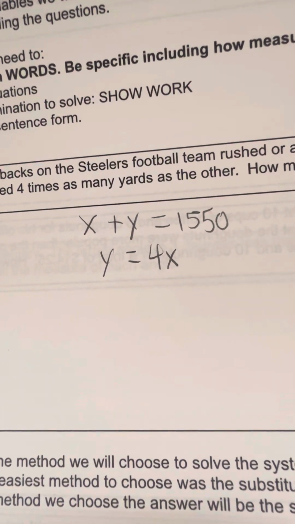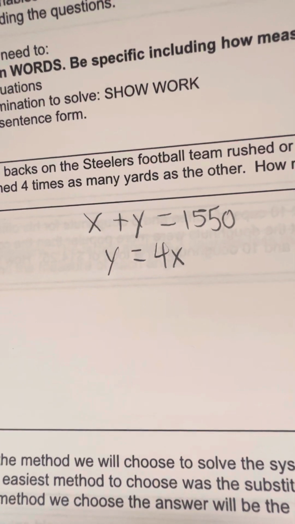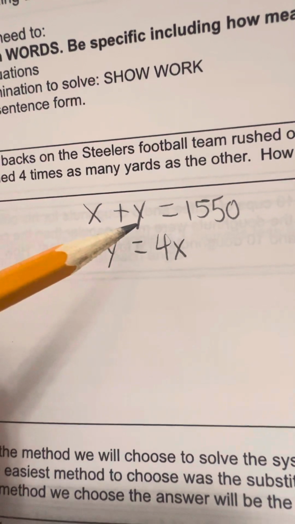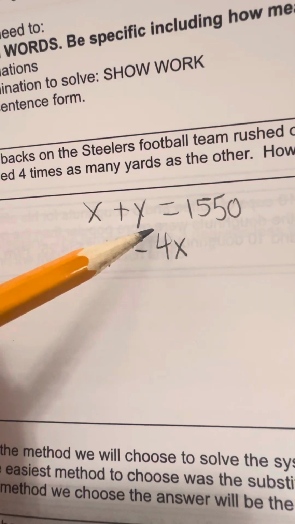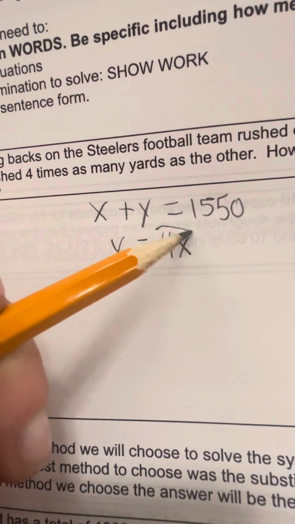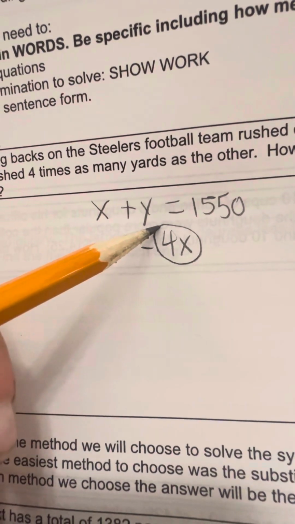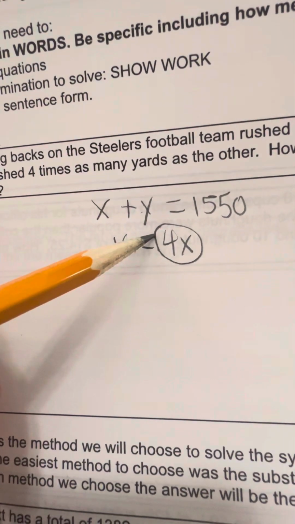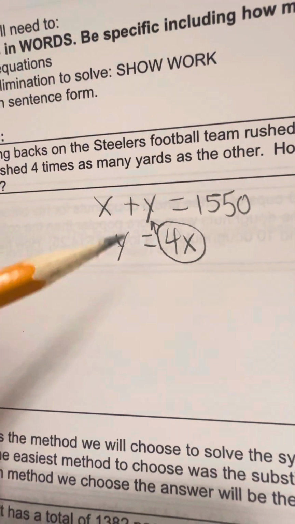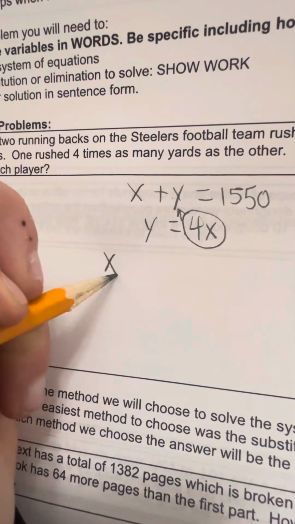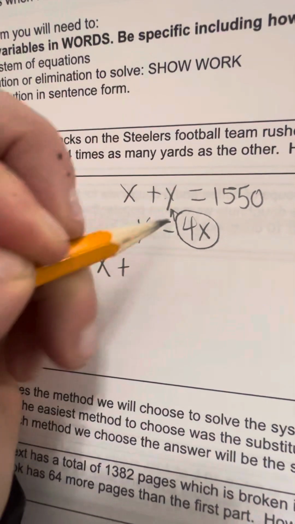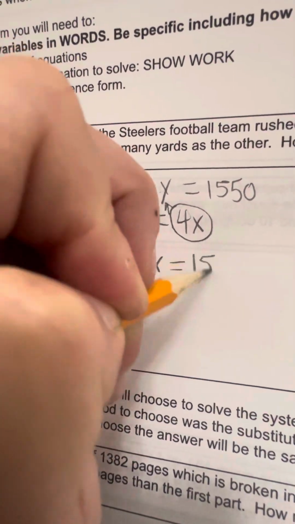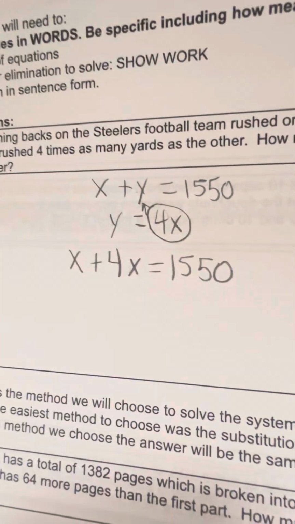Now, when I'm solving this, I am going to use substitution to figure out what my X is and my Y is. So we're going to start off with substituting the Y. If I take Y in this equation and I know it's 4X, I'm going to plug it into the first equation and rewrite it as X plus 4X set equal to 1,550.